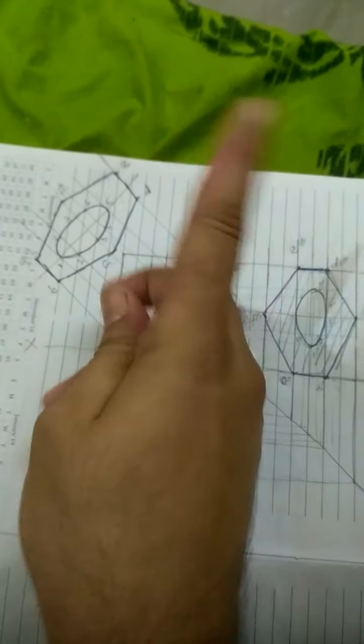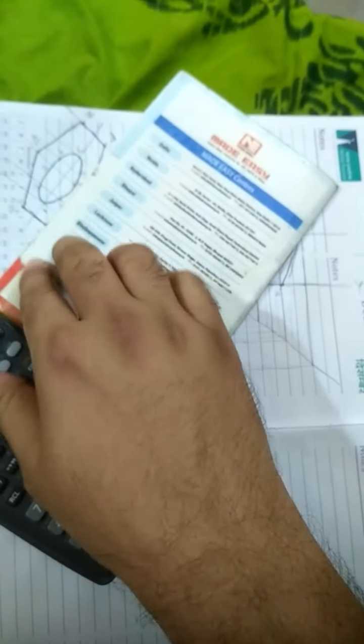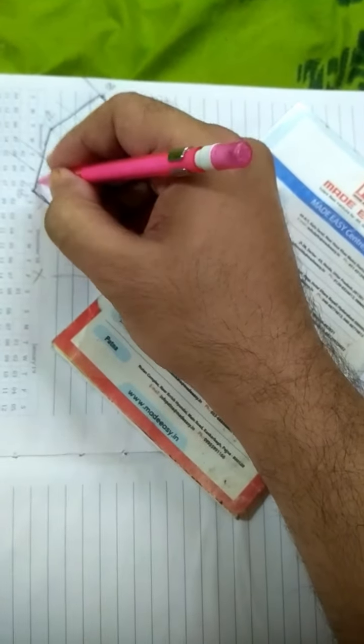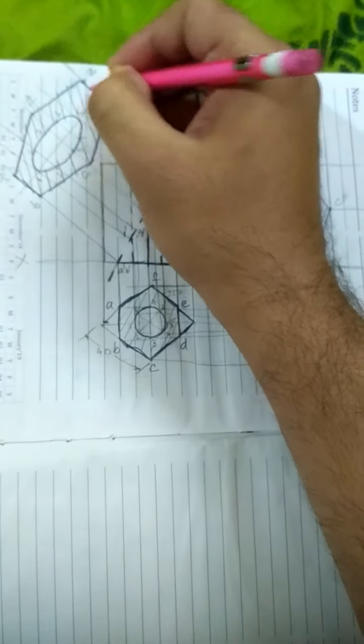So what will you do? For example, suppose this is your set square, first fix it up, then fix another set square up here. Then first according to E, move it, then hold it, then fix the 45 degree set square here, then draw 45 degree. Clear? So this is the figure for this.